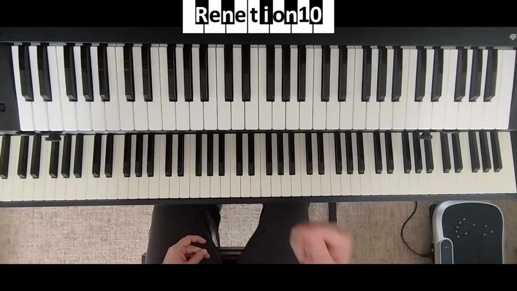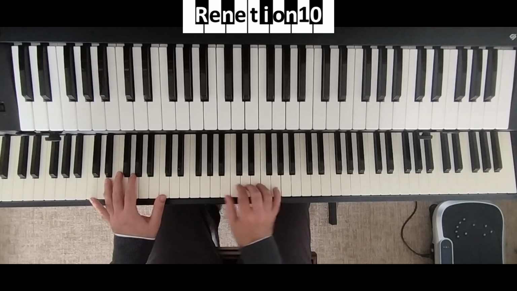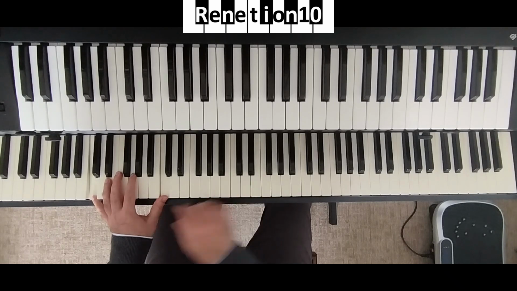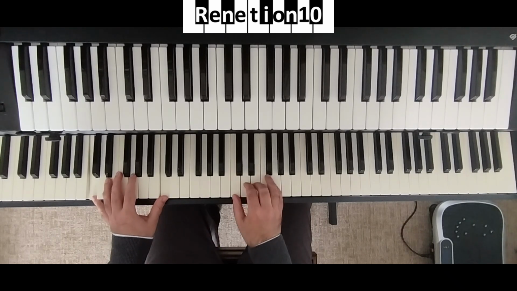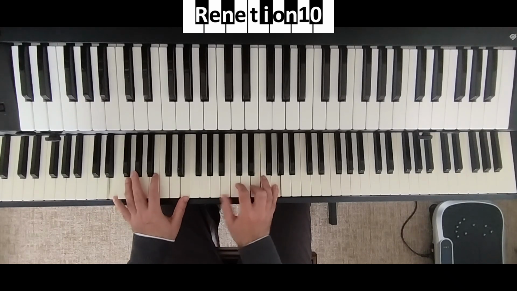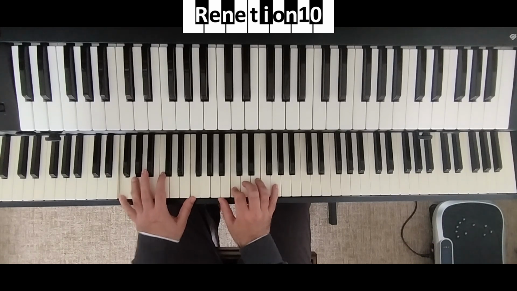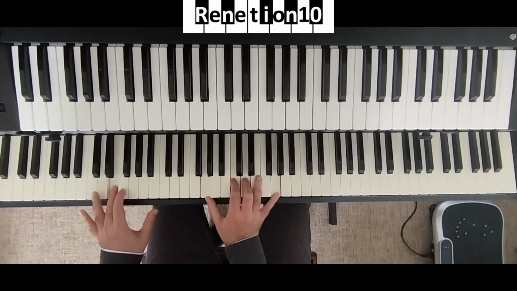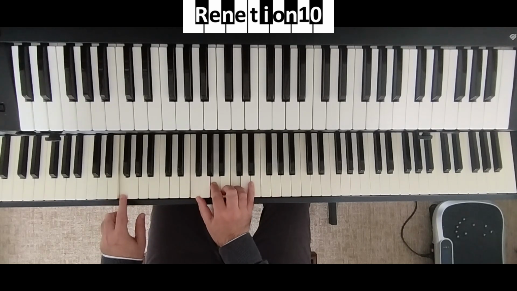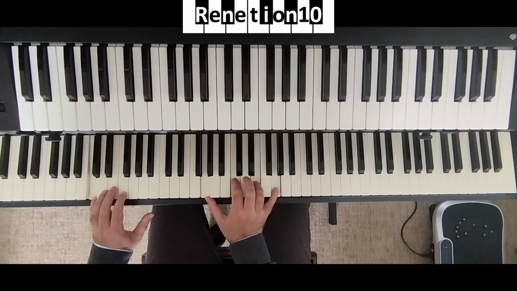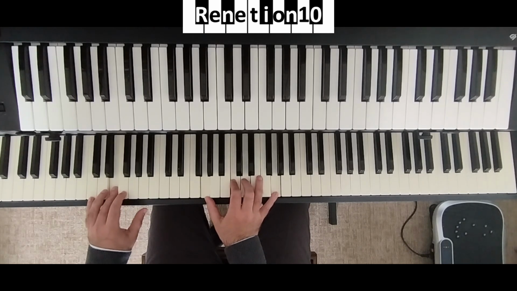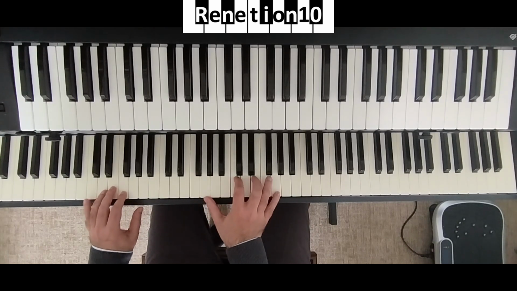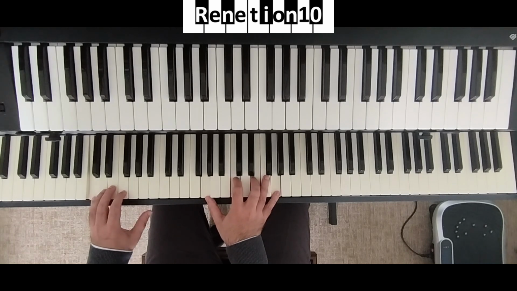And you see, when we use transitions, we learned before that if you want to do a transition, you play the third in the bass to go to F. But now let's spice it up. You hear the difference? It's better than when you do only this.